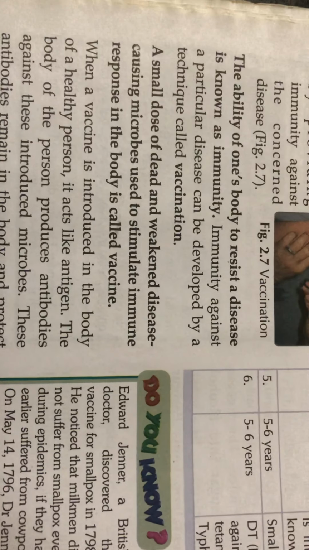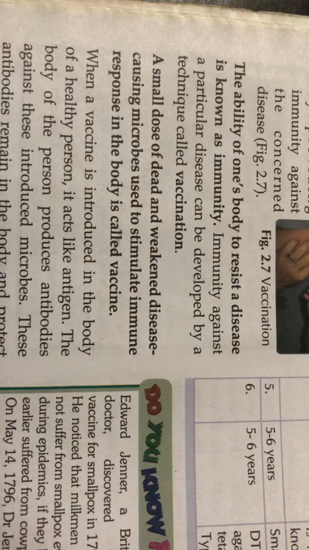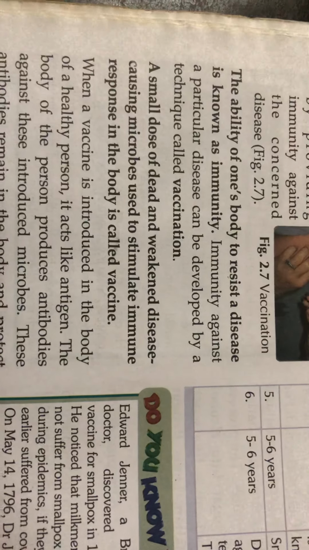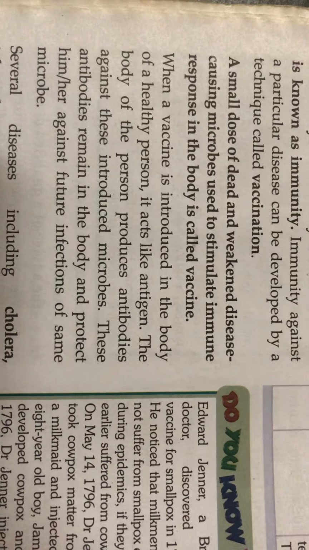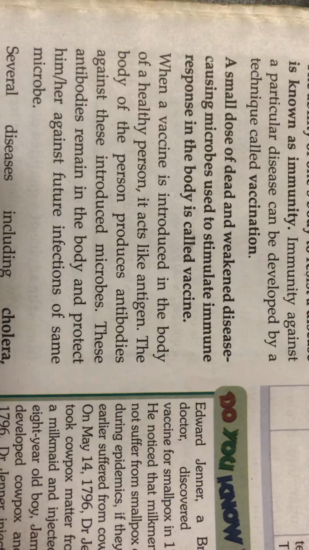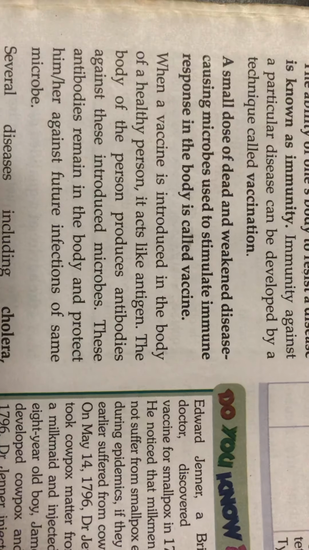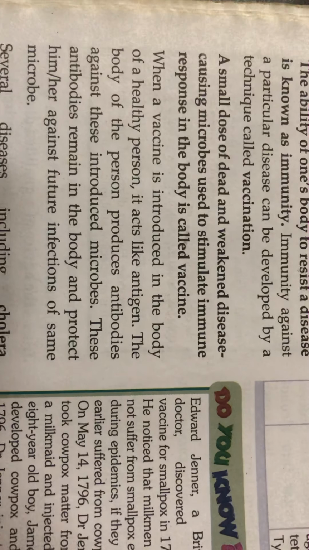A small dose of dead and weakened disease-causing microbes used to stimulate an immune response in the body is called a vaccine. When a vaccine is introduced in the body of a healthy person, it acts like an antigen.